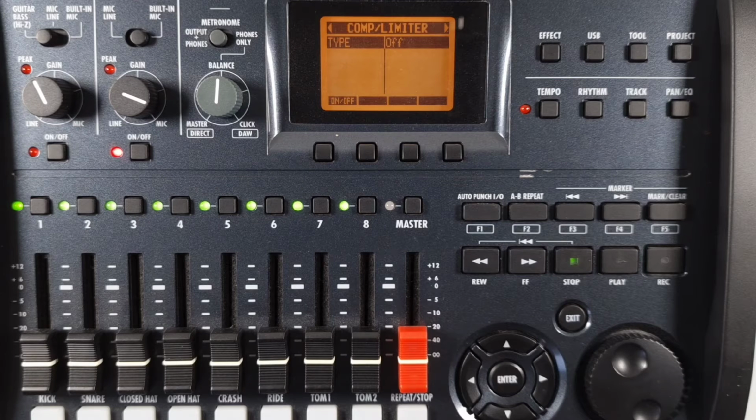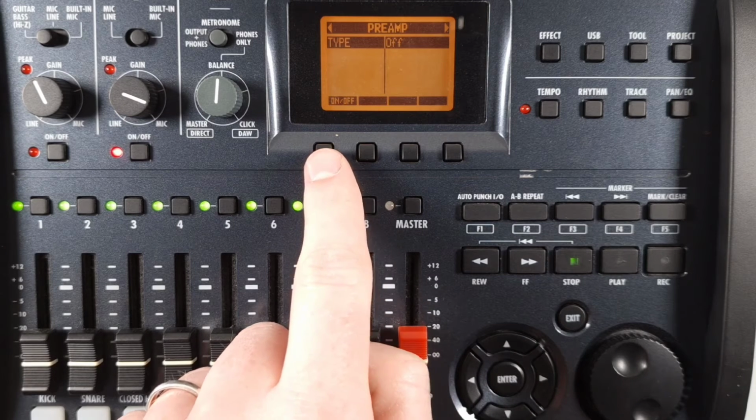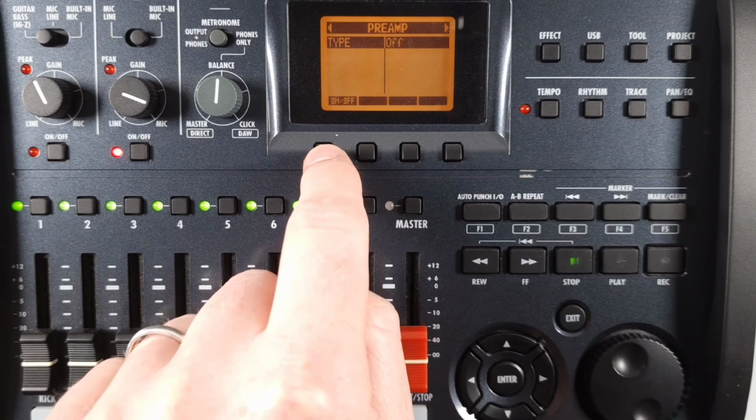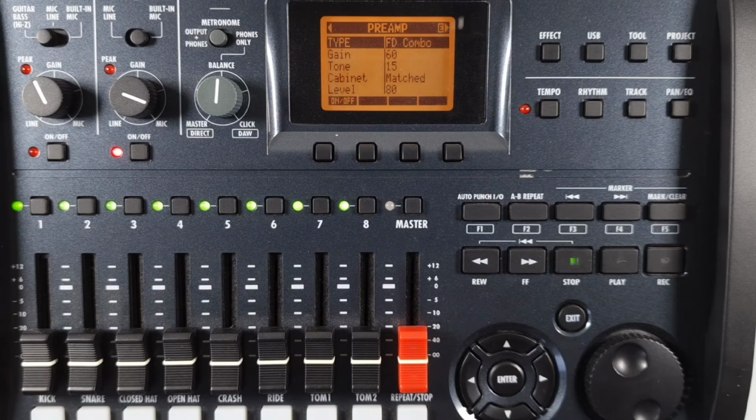To turn an effect block on, select the block to switch on. We're going to start with the amp. Then press the soft key underneath the screen, so on and off, to turn it on. Once you've done this, you can use the left and right jog wheel to select the type of amp you want.